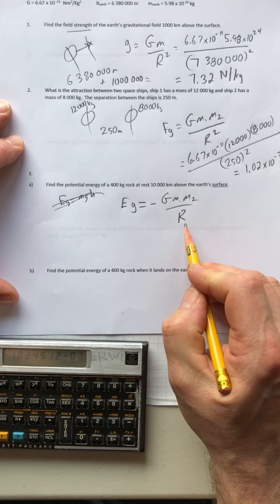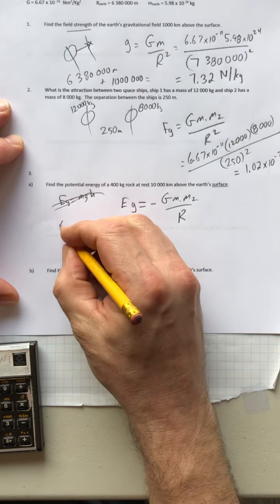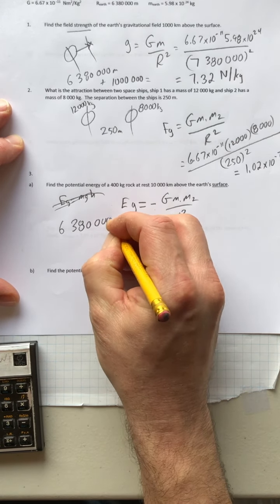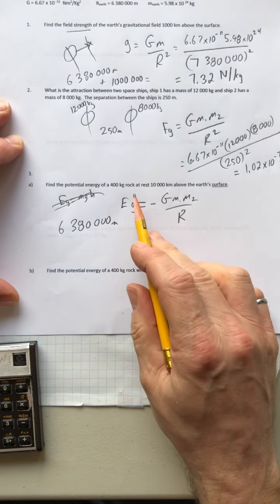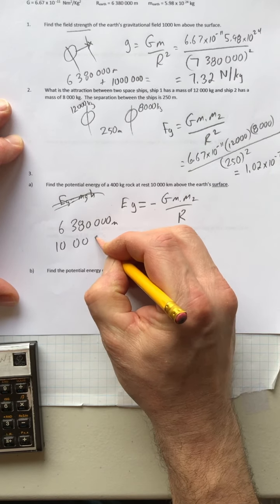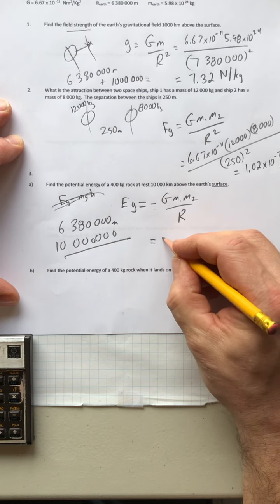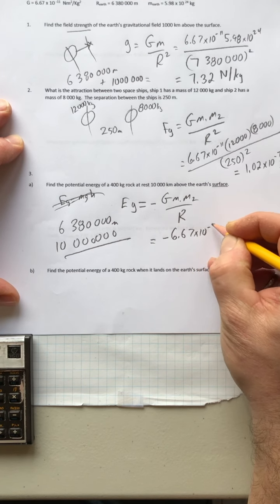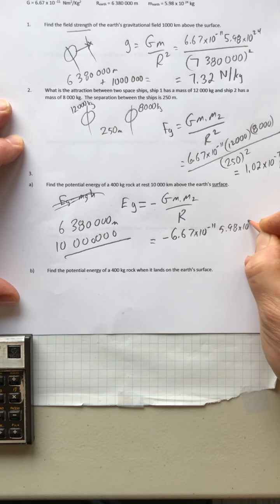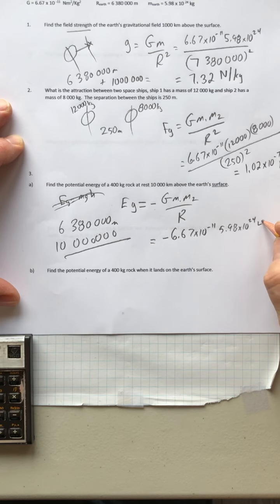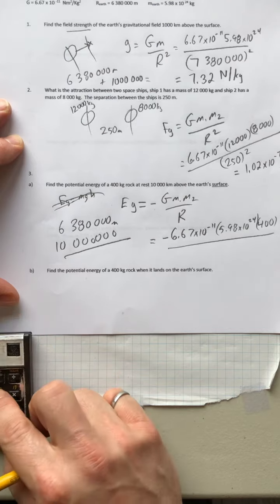But r is still measured from the center. So 10,000 kilometers plus the radius of the Earth, 6,380 kilometers, and this is 10,000 kilometers up. We're going to add that up to get the radius, and we can stick that in there. So 6.67 times 10 to the minus 11, mass of, let's put in the Earth, and 400 kilogram rock, and that's going to be divided by the sum of this.